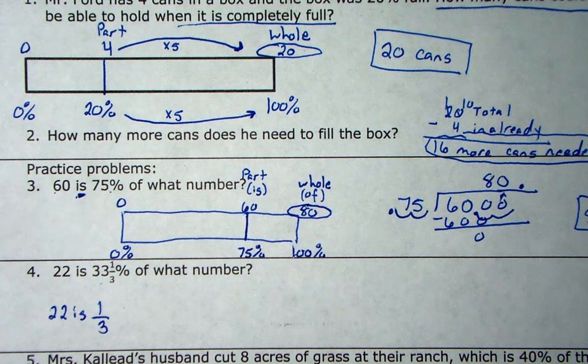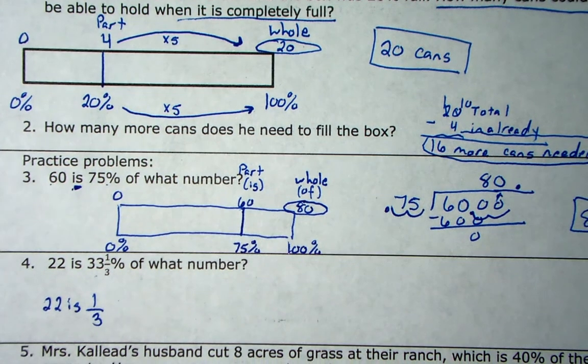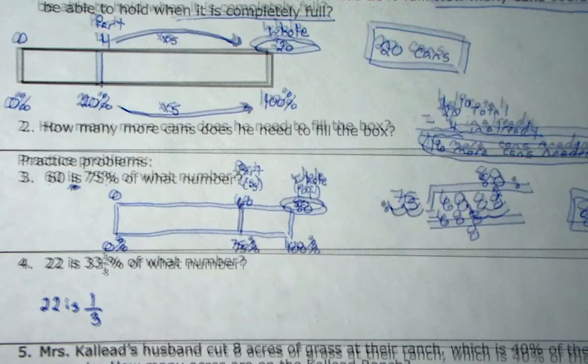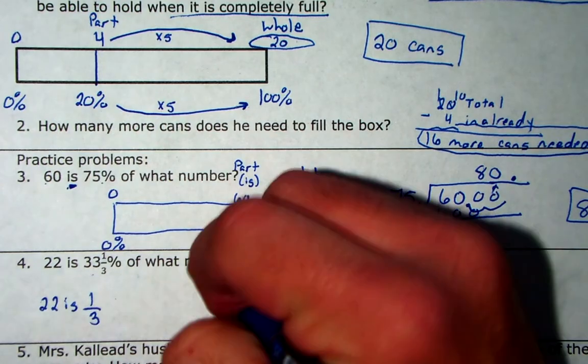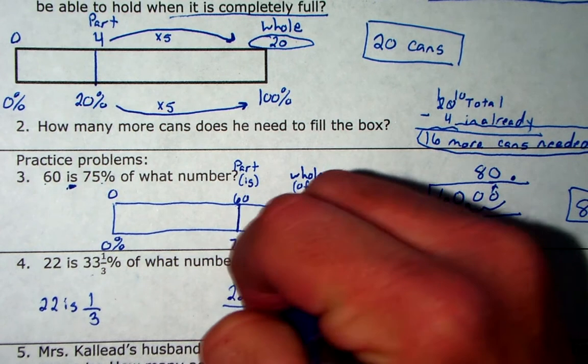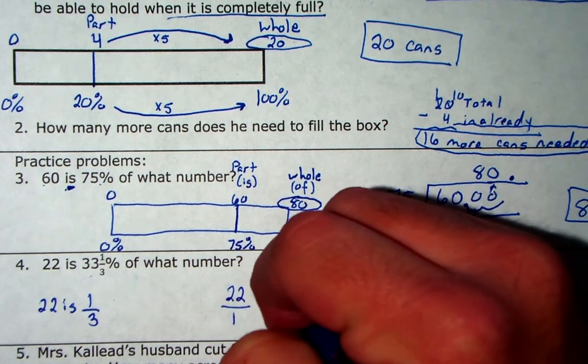Alright, so we are going to be dividing top in, bottom out. How are we going to do this? Okay, so here's what you're going to do. I have to turn this whole number into a fraction. How do you turn a whole number into a fraction? Well, good. You put it over 1, and we're going to divide it by 1/3.